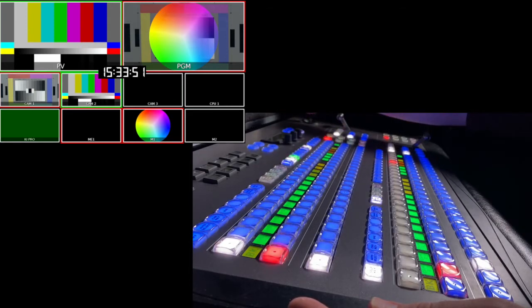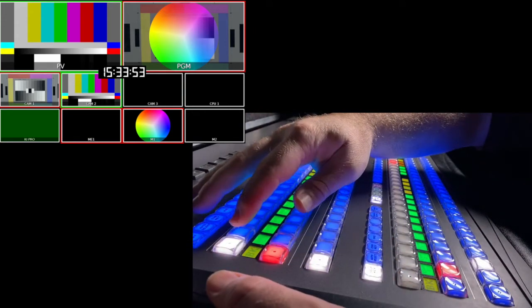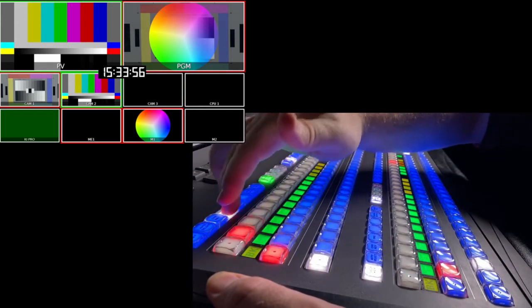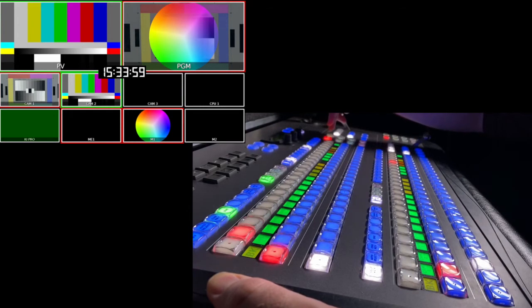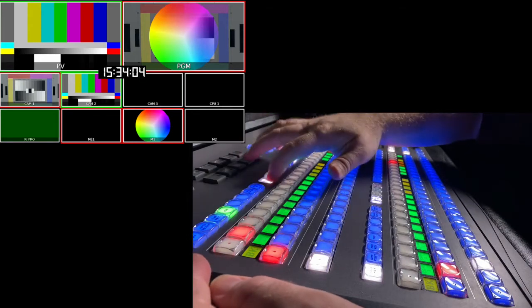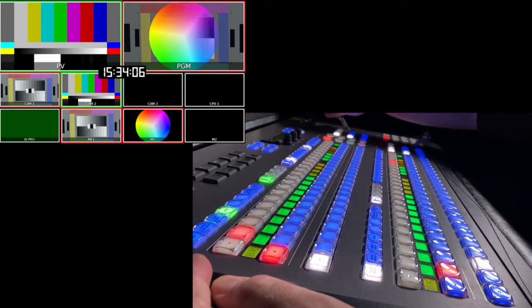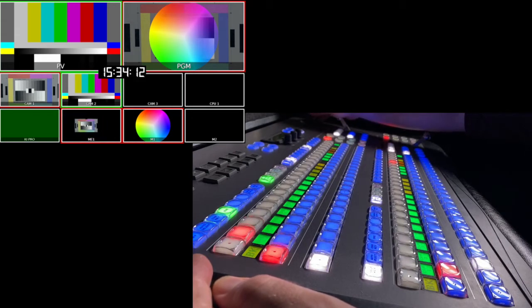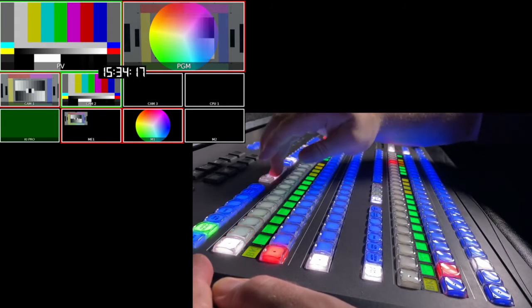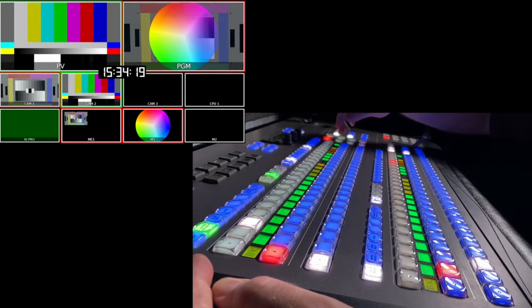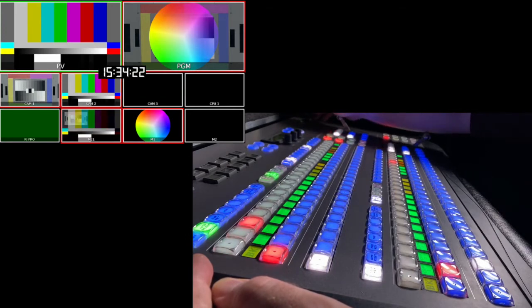Uh-oh. Key select 1, that DVE. There we go. I just reset the key because it was lost in outer space somewhere. And I can do that. And then I can do key select 2, that, cut it on. And we want to DVE that. And we're going to take this and make it smaller.